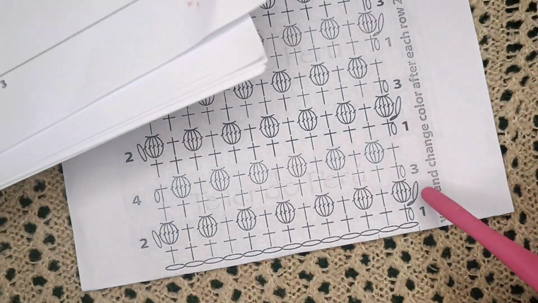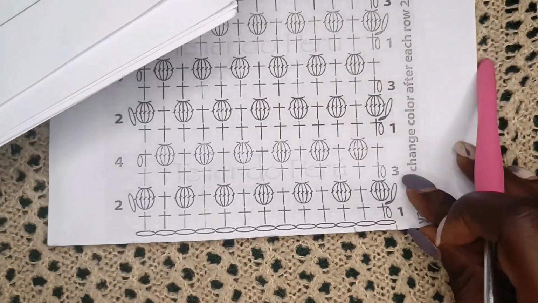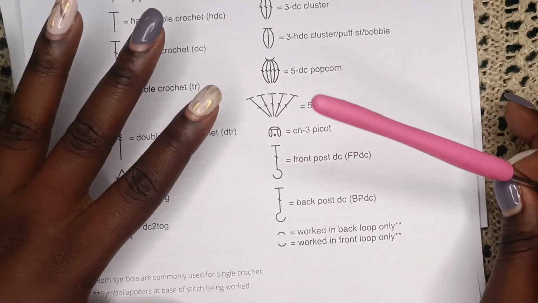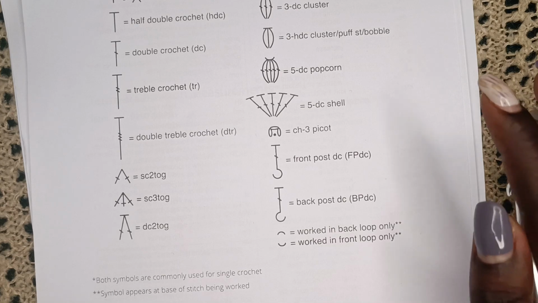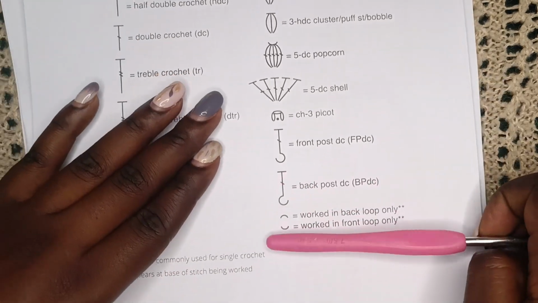So for the popcorn stitch, this is the way it looks, and you may find that your chart will indicate how many double crochets. Just like the way we did the puff and bubble stitch, this is a cluster of either double crochets or half double crochets.